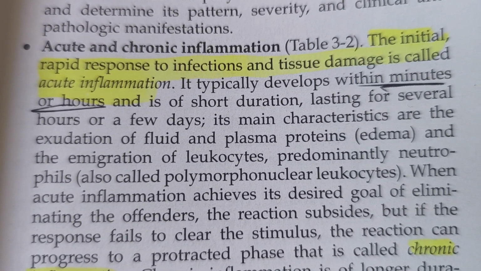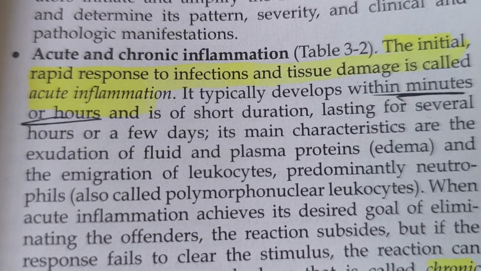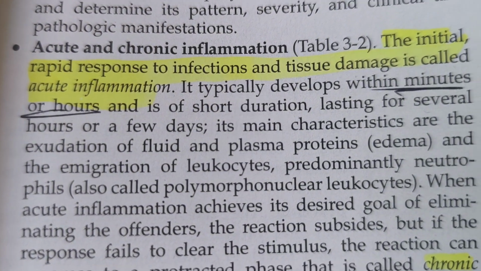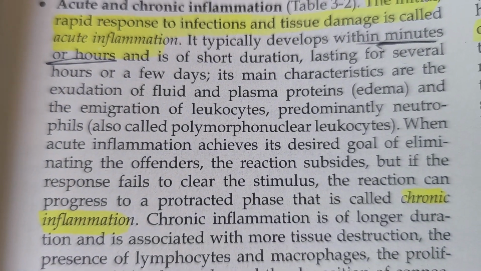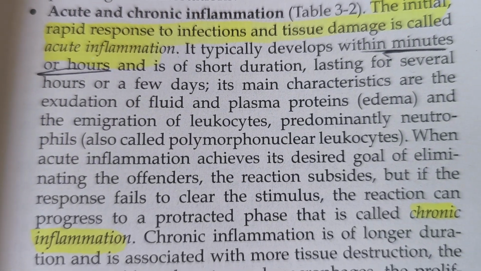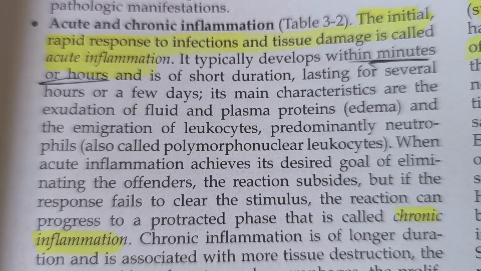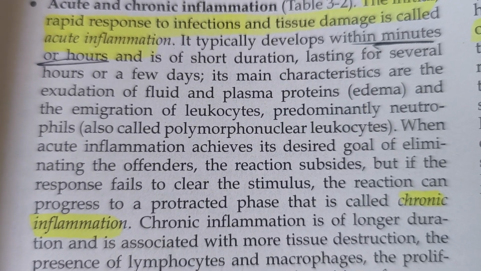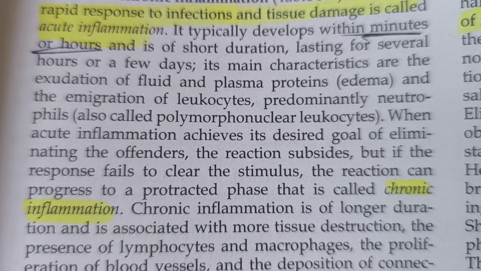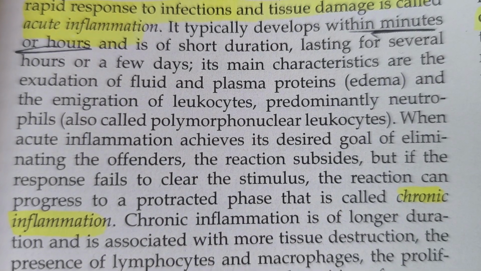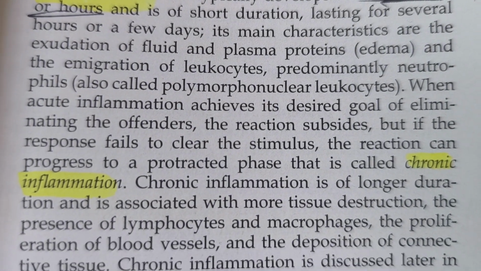Acute and chronic inflammation. The initial rapid response to infection and tissue damage is called acute inflammation. It typically develops within minutes or hours and is of short duration, lasting for several hours or a few days.